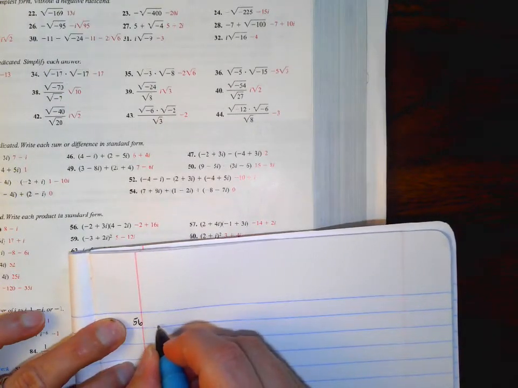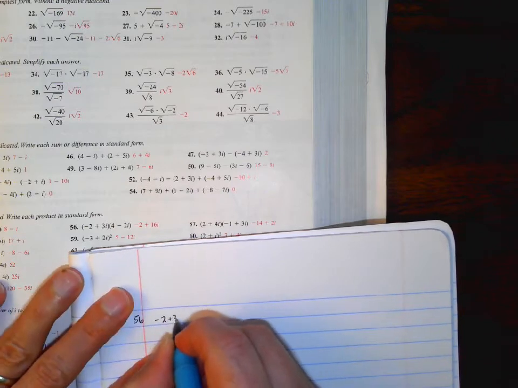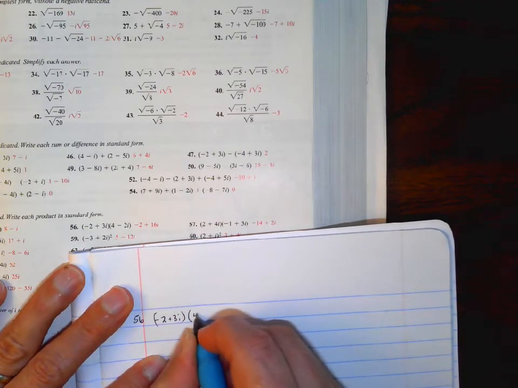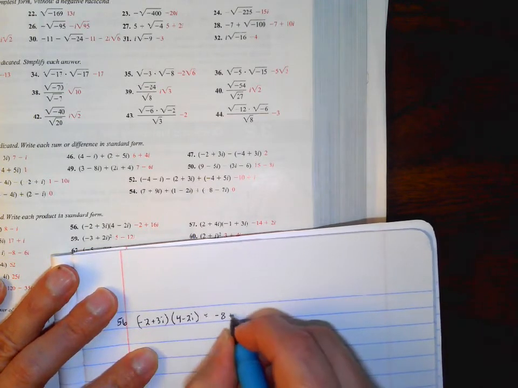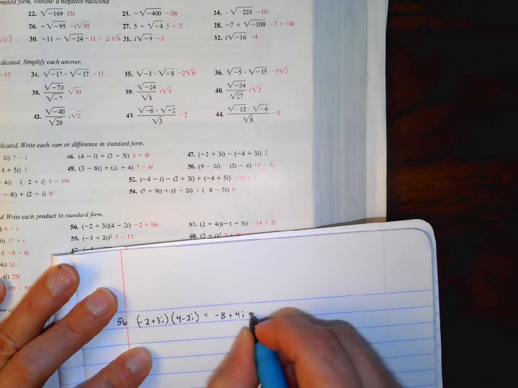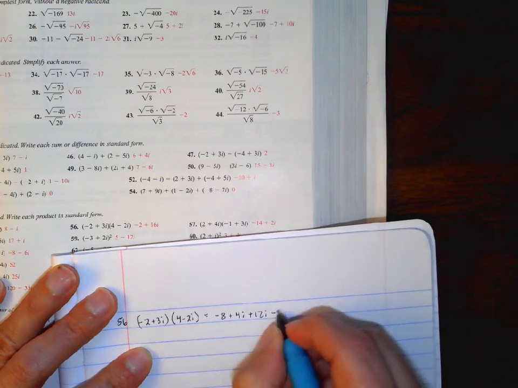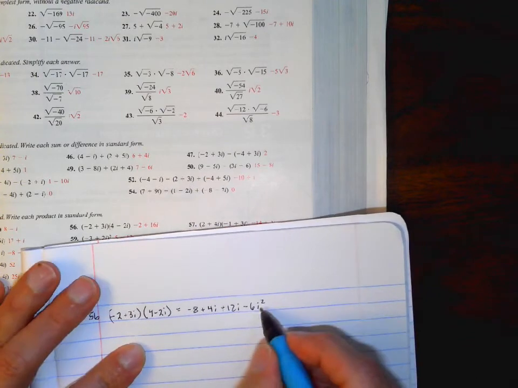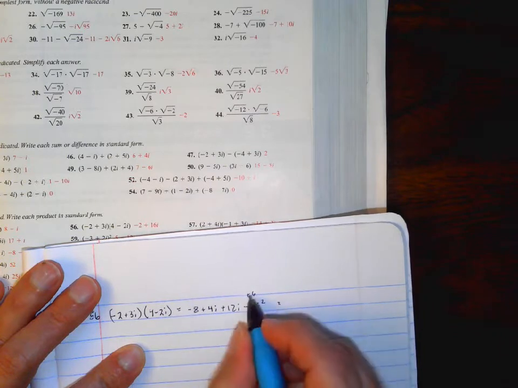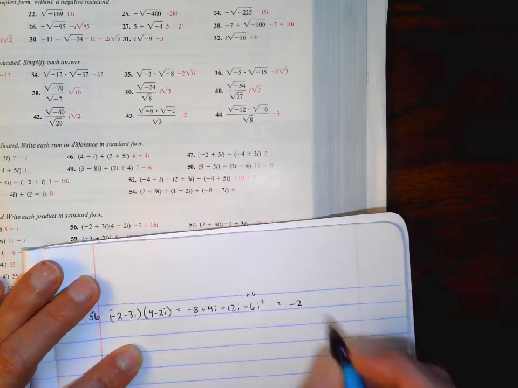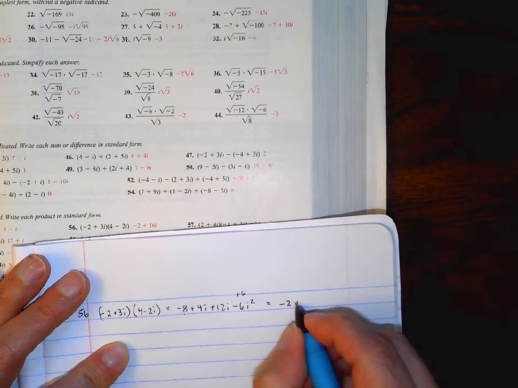56. Okay, we're now multiplying here. So we have negative 2 plus 3i, 4 minus 2i. Okay, multiply it through. Be negative 8 plus 4i plus 12i minus 6i squared. Okay, if you remember, i squared is negative 1 times negative 6 makes that a positive 6. And I can add that to that negative 8 to be negative 2. 12i plus 4i is 16i.